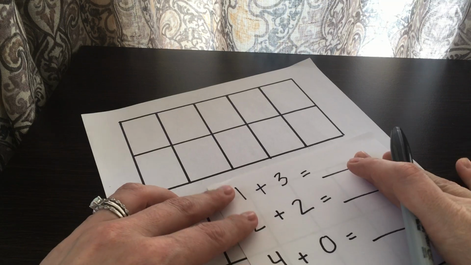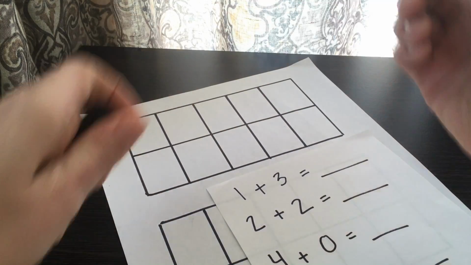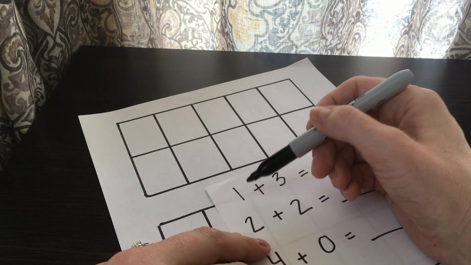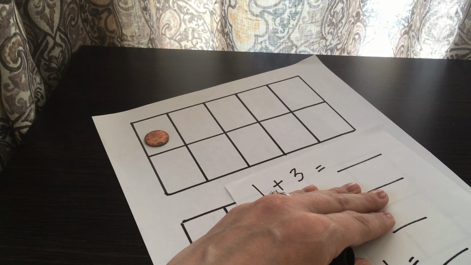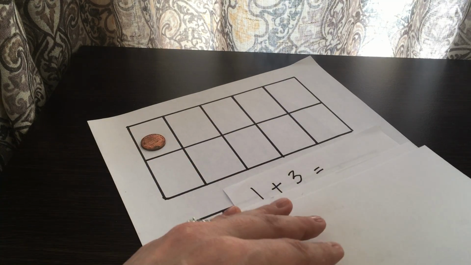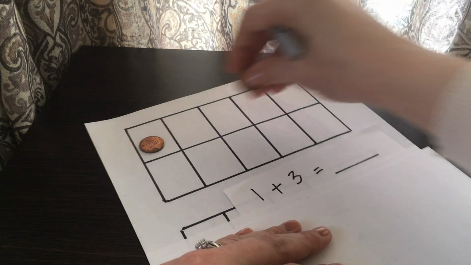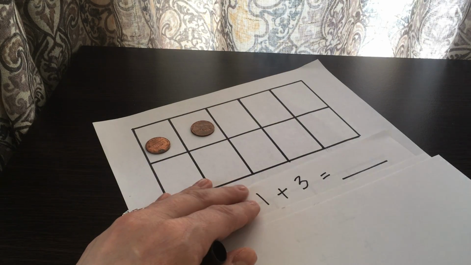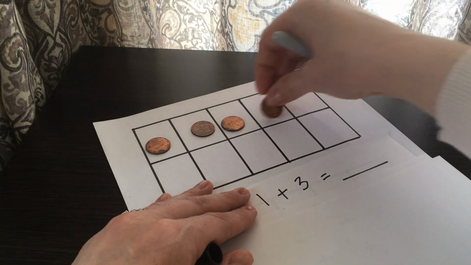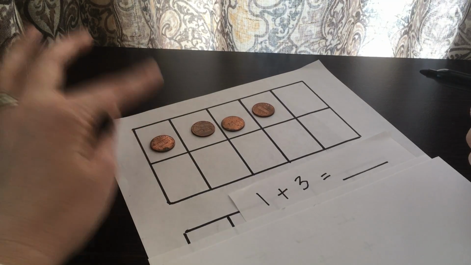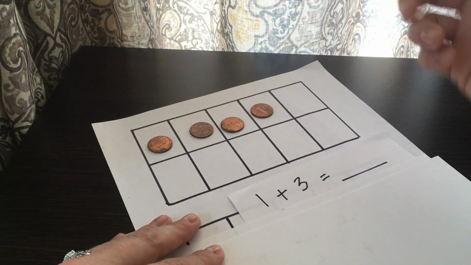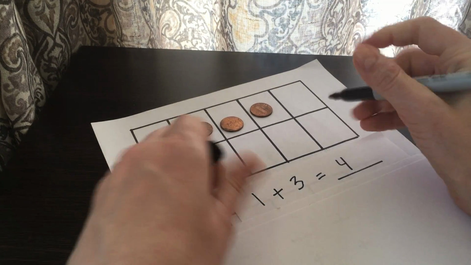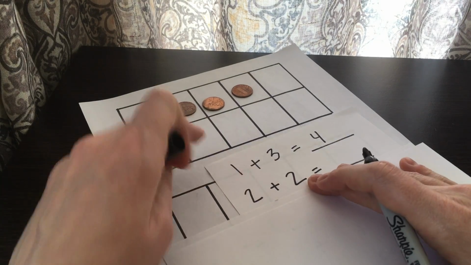So what I tell my students to do is to just look at this first number here and go ahead and put that in the 10 frame like that. And then we'll go ahead and do the second number, just like this. Put 3 in there. And then I just tell them, just count how many you have. 1, 2, 3, 4. And the answer is 4. Okay, let's do the next one.